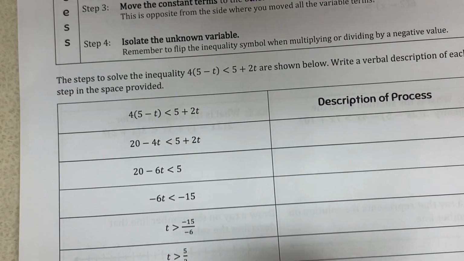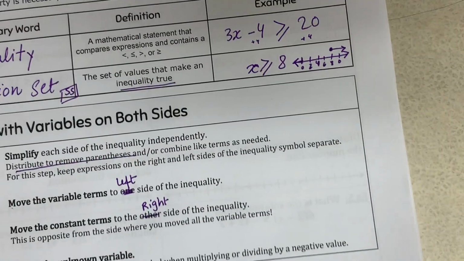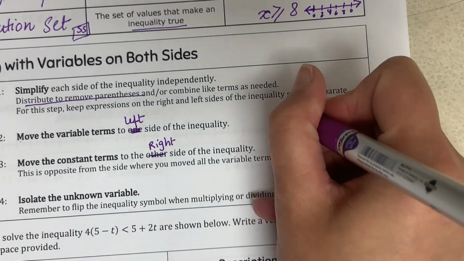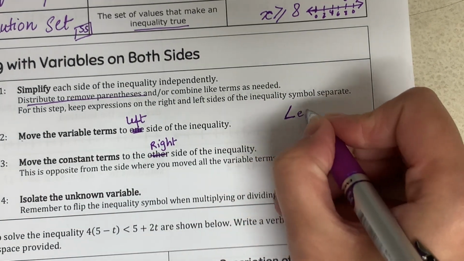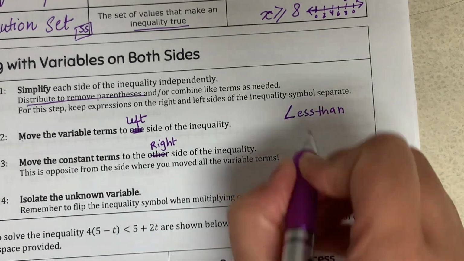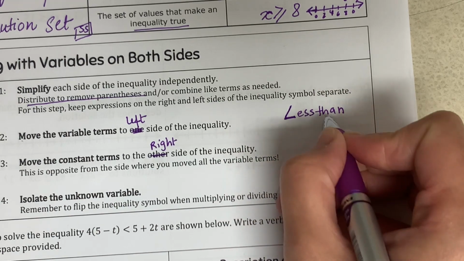Now let's talk about the symbols. We don't have symbols over here, so I actually want you to make note of the symbols here. We have 4 symbols for inequality. This is looking like an L, so this is less than. The best way to remember is if your symbol can write L with it, it is a less than symbol.